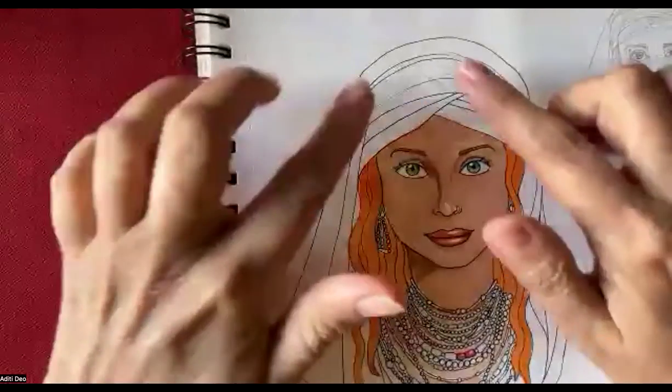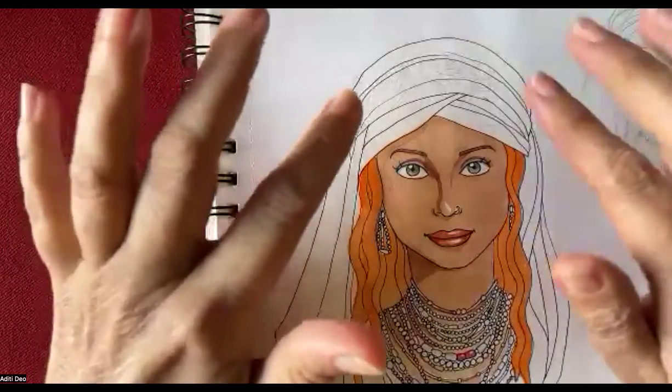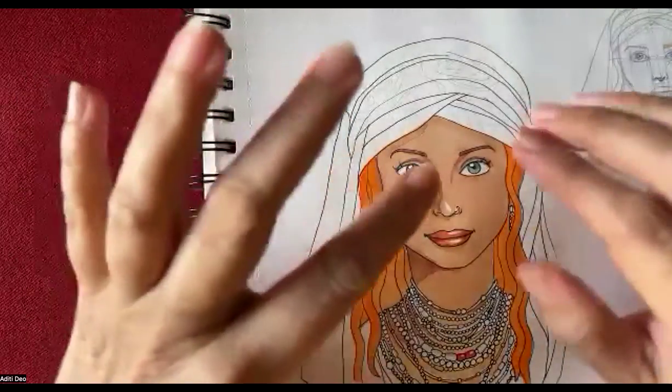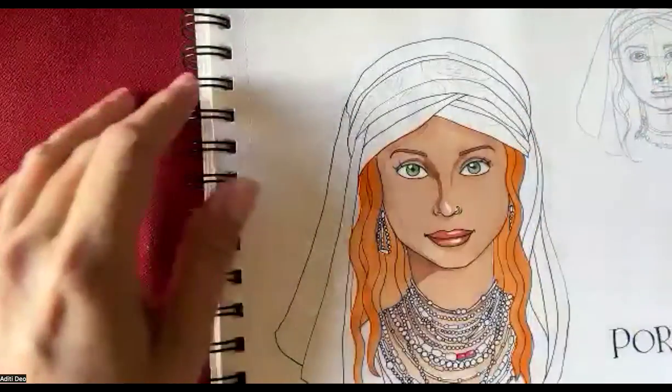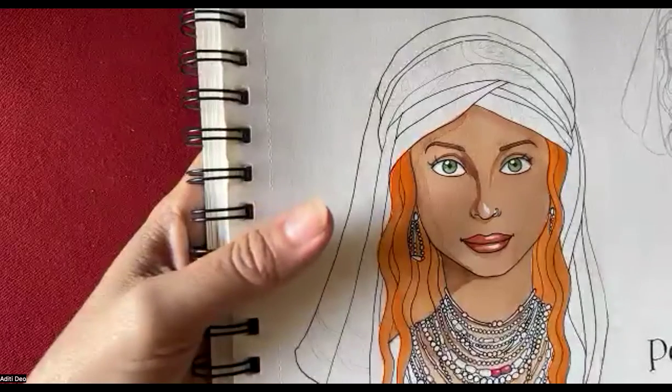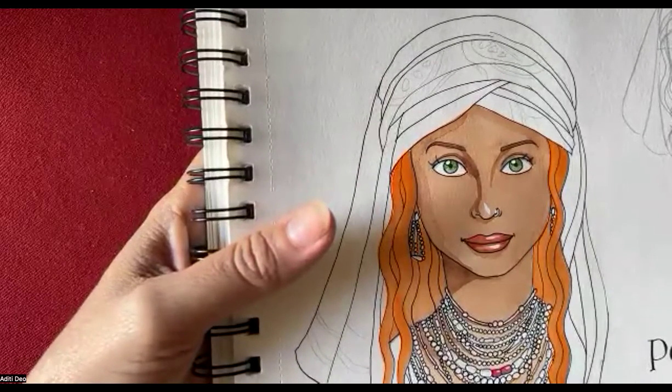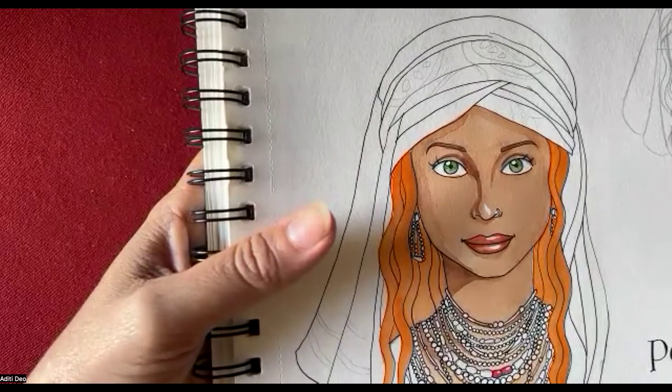Now, when you paint the fabric of her headscarf, either before or after painting that, you can put in a shadow there as well.